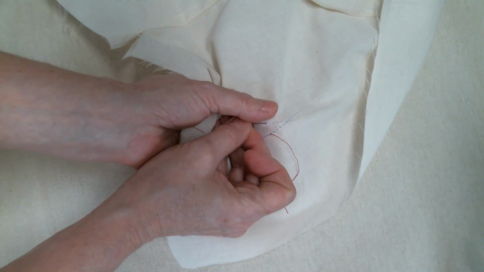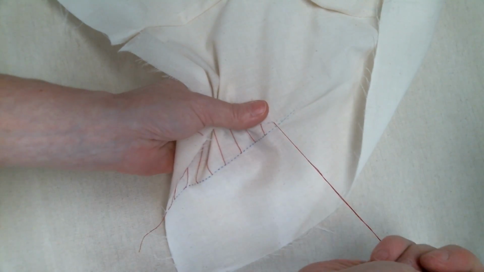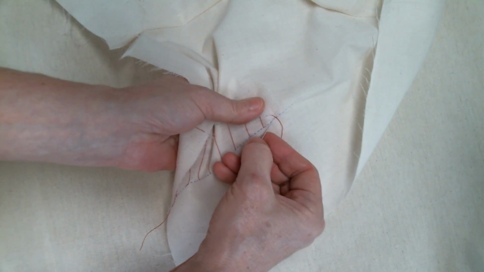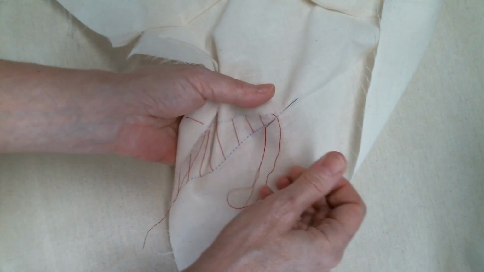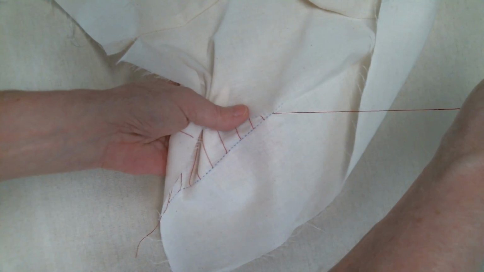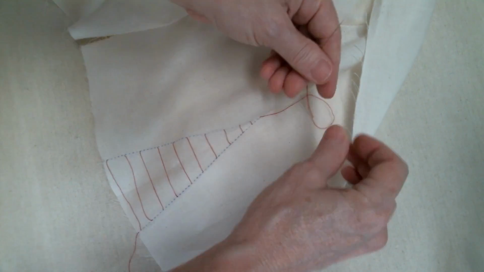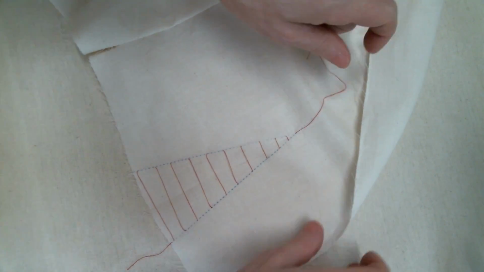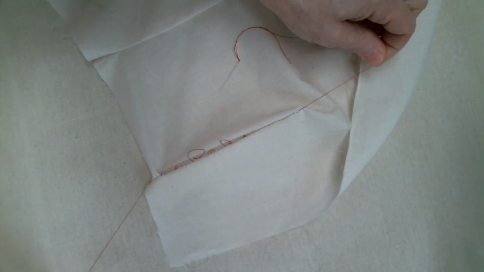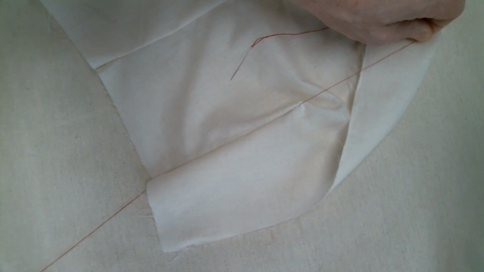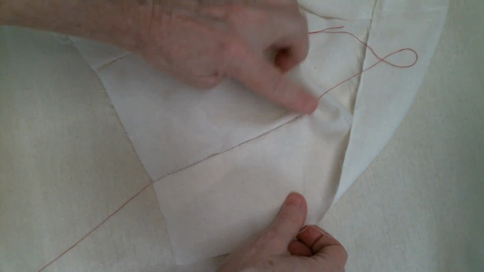When you get up to the end, go ahead and come out right at the tip where you want the end of the dart to be. And then when you're finished, grab a hold of both ends and pull. It brings both sides together.